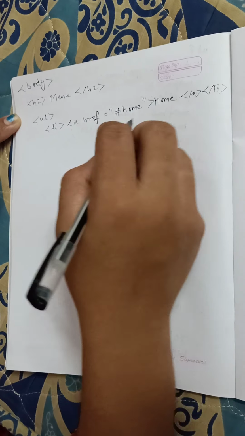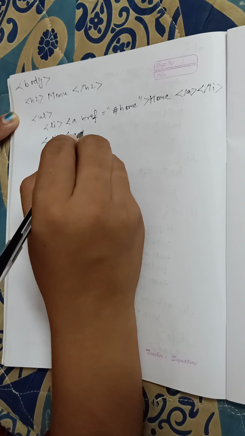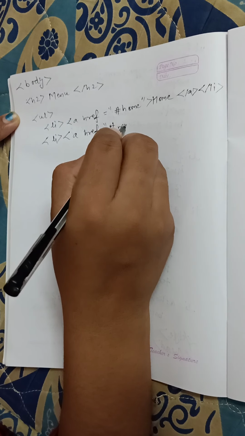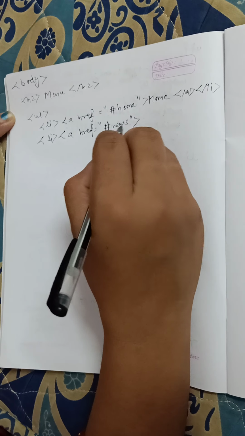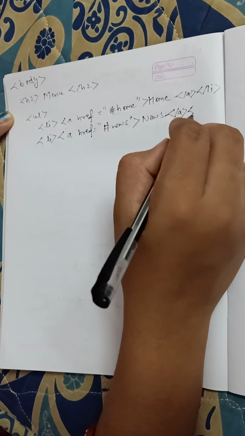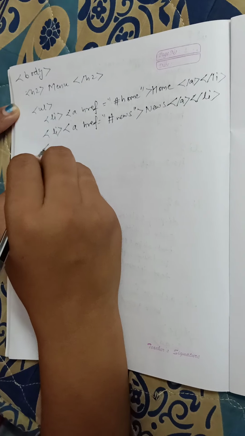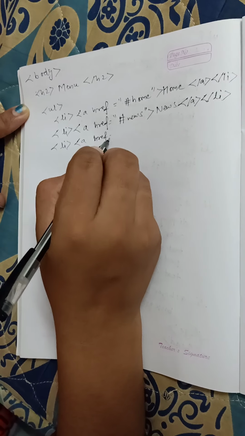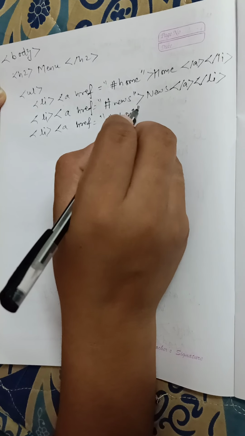Finishing the li tag. Similarly, I am mentioning another list item, it's for news, so let it be news here. Now the third one is maybe just about.